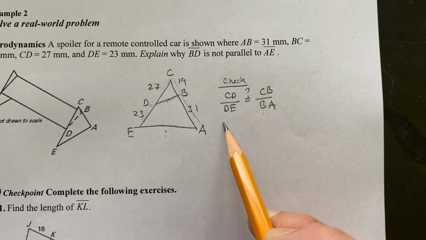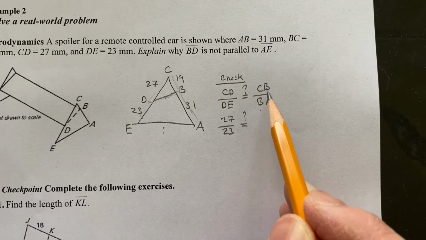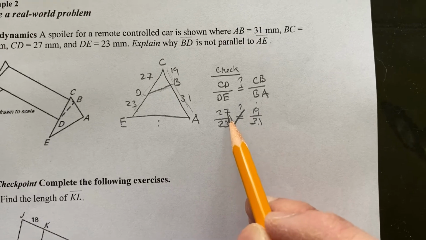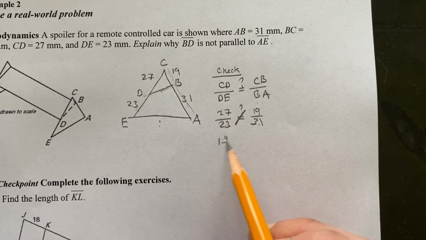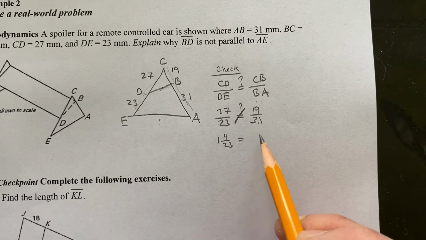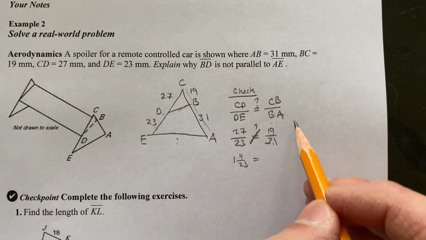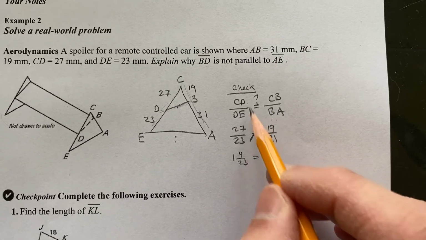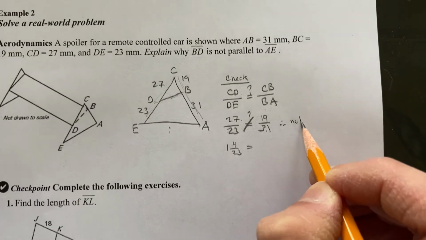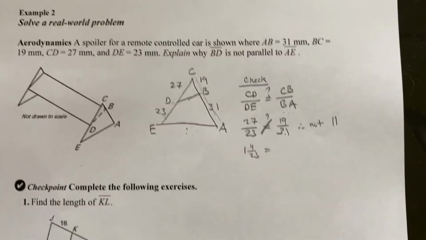Now clearly when you plug in the numbers, 27 over 23, question mark, CB over BA, these guys clearly don't equal. 27 over 23 is 1 and 4 over 23. 19 over 31 is about 0.5 something. So you could just say, hey, these sides are not proportional to each other, therefore not parallel. Use the parallel symbol there. And that's pretty much it.